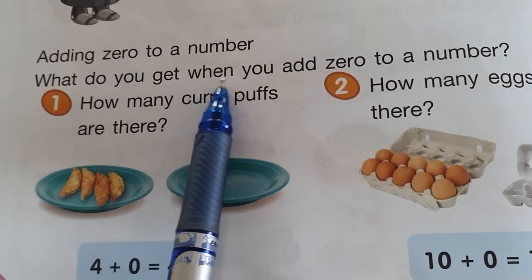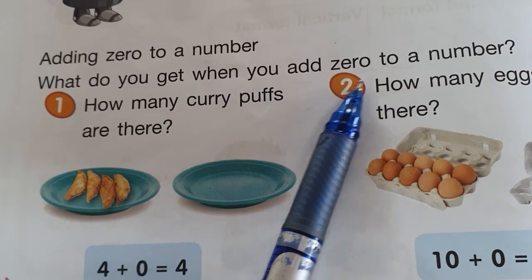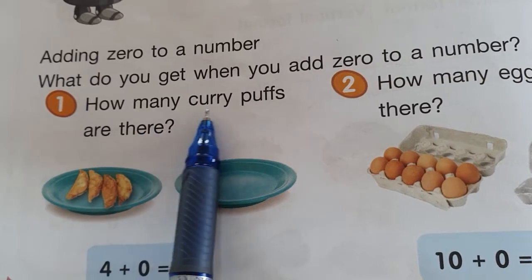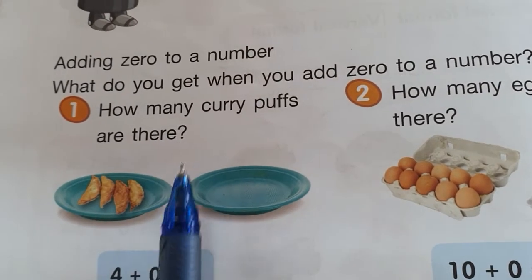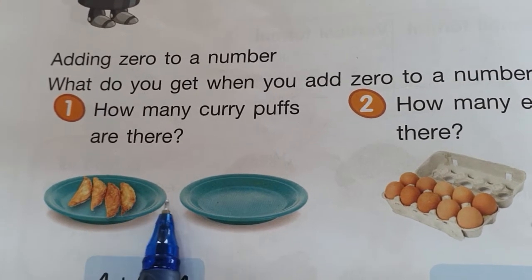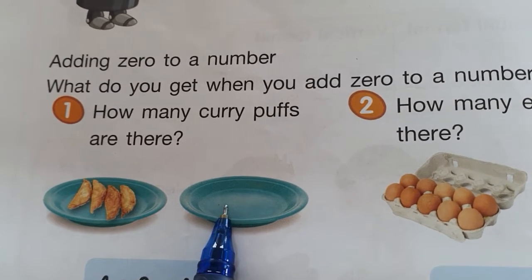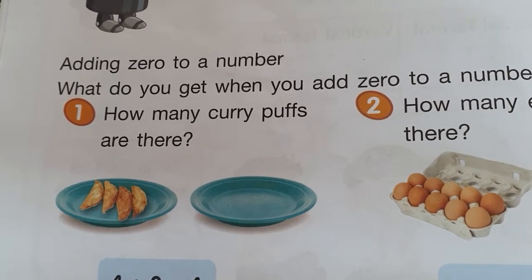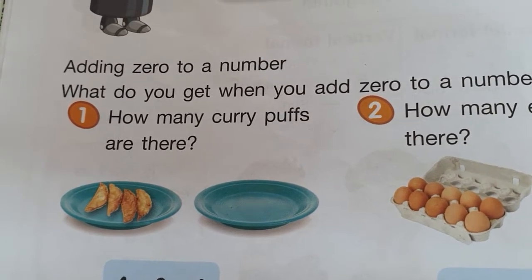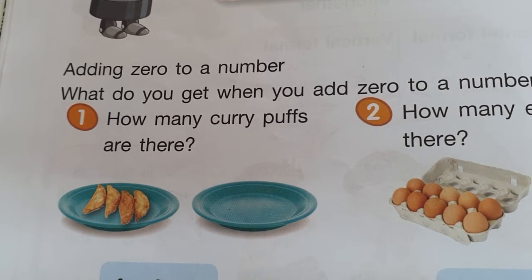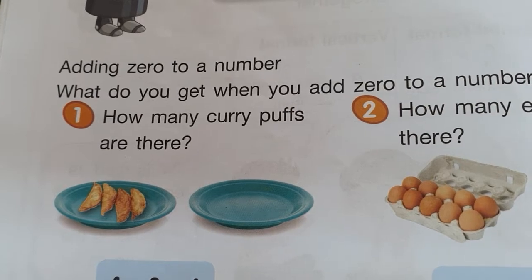So, adding 0 to a number. What do you get when you add 0 to a number? Let's look at number 1. How many curry puffs are there? 1, 2, 3, 4. Plus 0. 4 plus 0. If you write it in a number sentence, then we write 4 plus 0 equals 4. Yes.